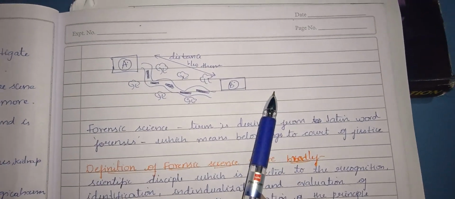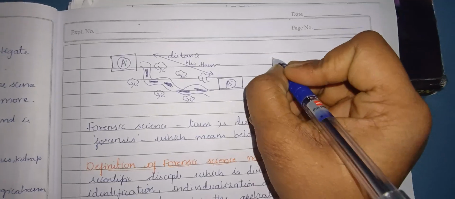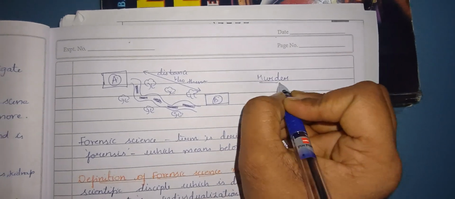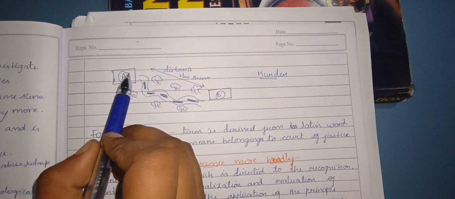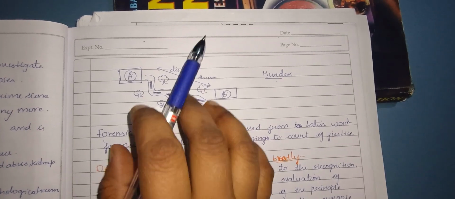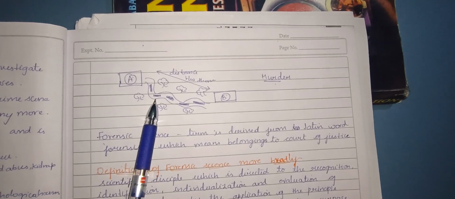For example, let us take a crime that has been committed, that is murder. The murder has taken place at point A, and as you can see, there are trees and a road, so it is a kind of forest, and you can take this as an outdoor crime scene.